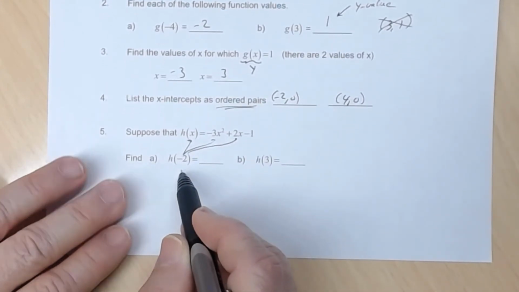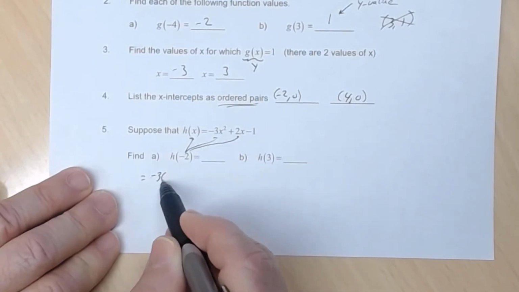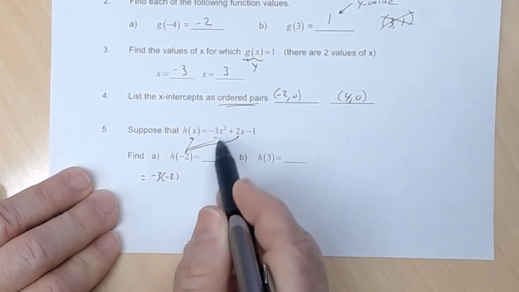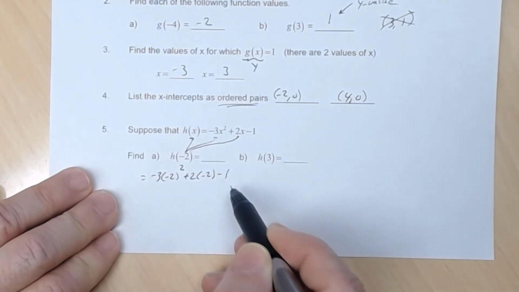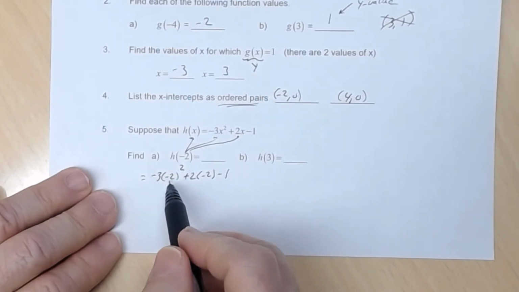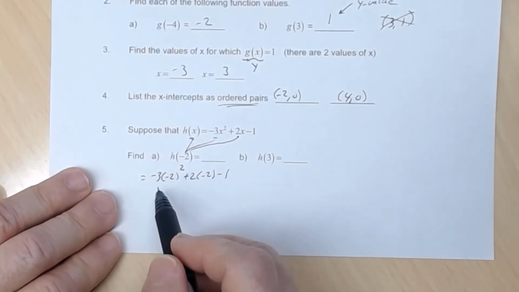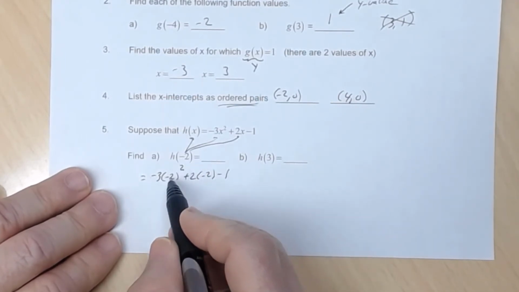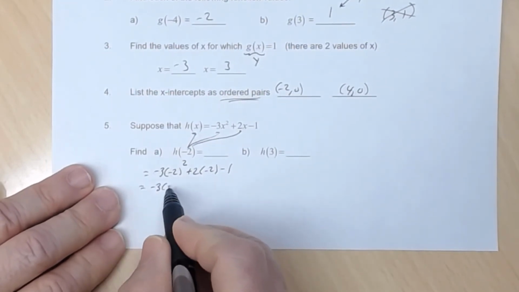That's what that says. So to find h of -2, you're going to say -3 times, in parentheses, -2, and I'm squaring that, plus 2 times -2 minus 1. Now, using the order of operations, do not say -3 times -2 is 6 and then square that. Because remember, the order of operations says I've got to do exponents before I multiply. So -2 squared means -2 times -2, which is 4. So this is -3 times 4.